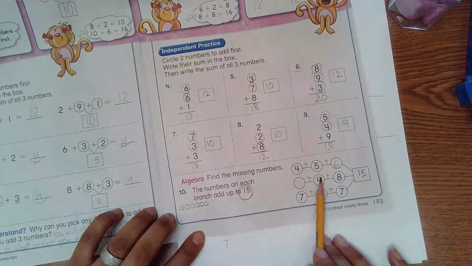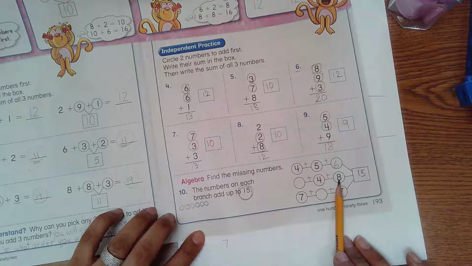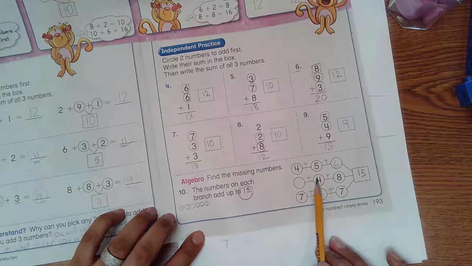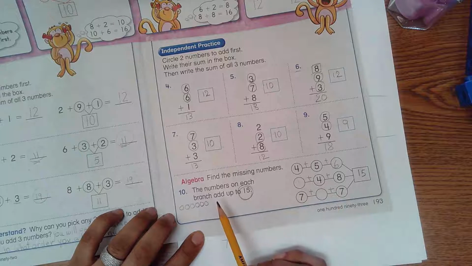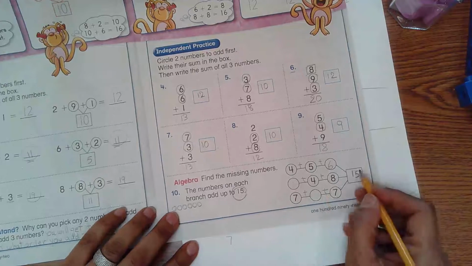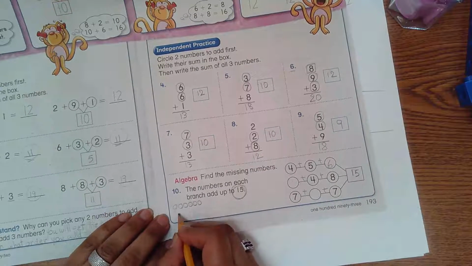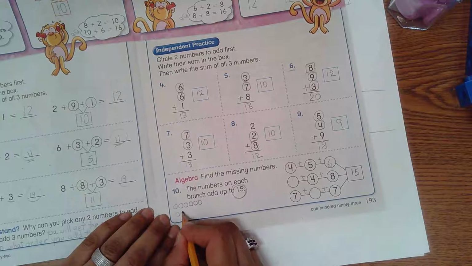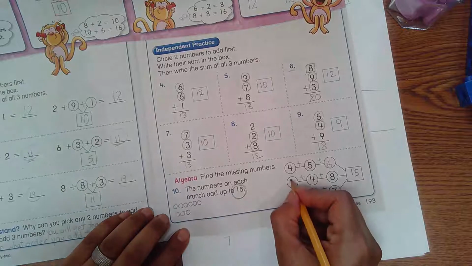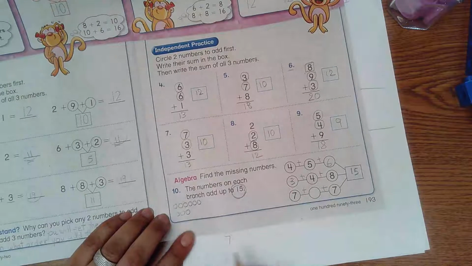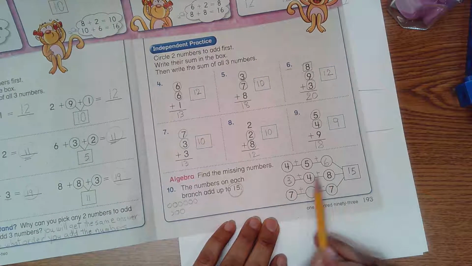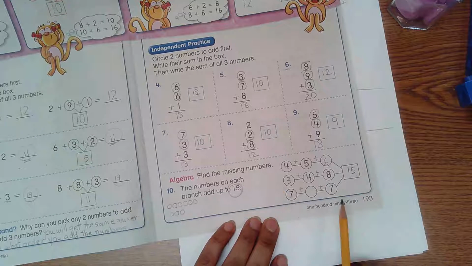Okay, now I have number plus 4 plus 8. Total 15. So I'm going to add the 2 numbers I have to get the third number. So 4 plus 8. After 8, 9, 10, 11, 12. So 4 plus 8 is 12. Now I need to reach 15. So after 12, 13, 14, 15. How many circles did I add? 1, 2, 3. So here I'm gonna put 3. Now if I wanna make sure that my answer is right, add the 3 numbers together. If my 3 numbers give me 15, my choice is right.